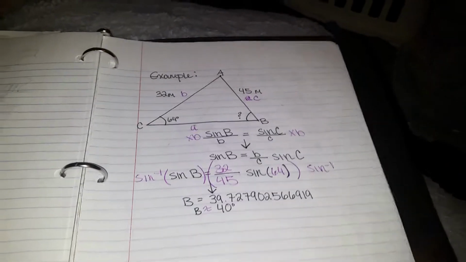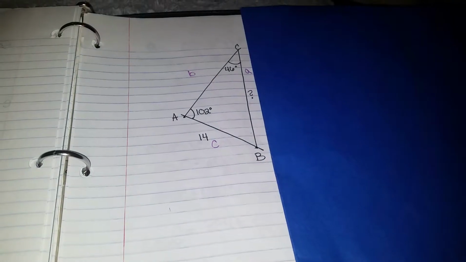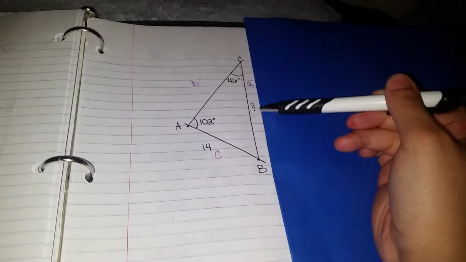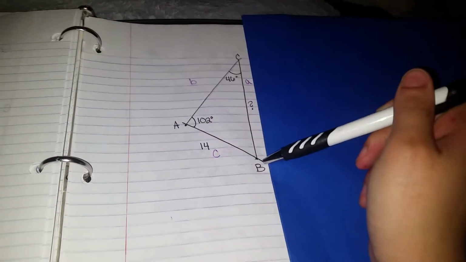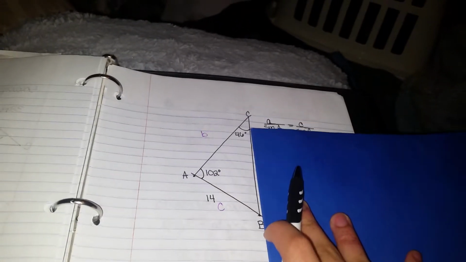And we are just going to move on. So this is a different example of a sine problem. Last time we were looking for an angle. This time we're going to be looking for a side length, which requires a little bit of a different equation. So first step is writing the equation.